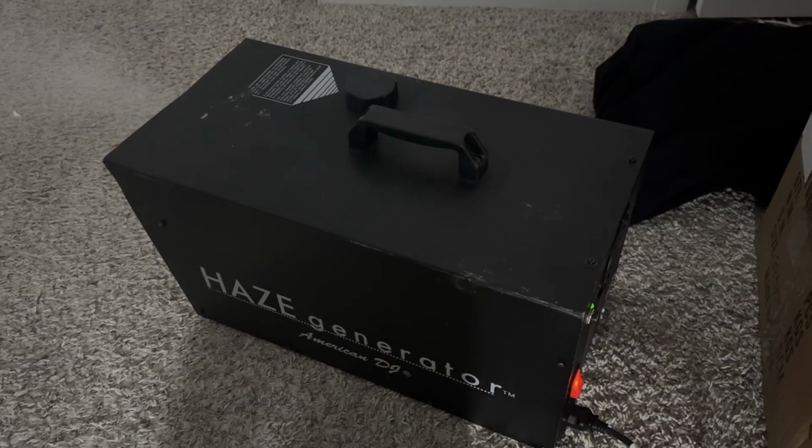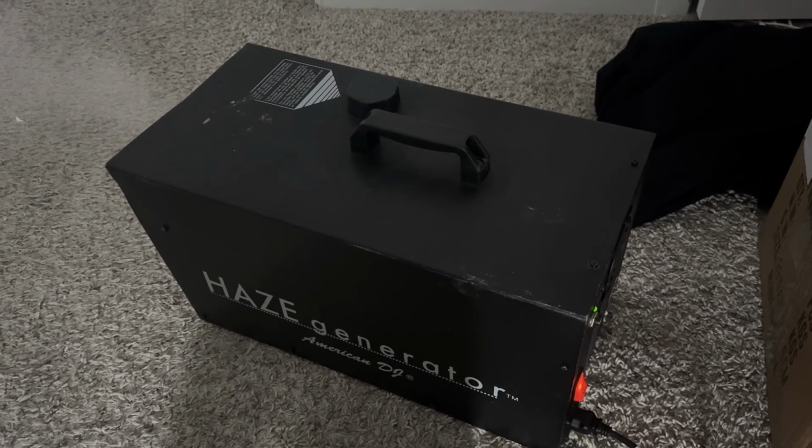Also in this demo, I'm using a little bit of haze from my trusty American DJ haze machine. A little goes a long way. I don't recommend using lasers unless you can use a haze machine.